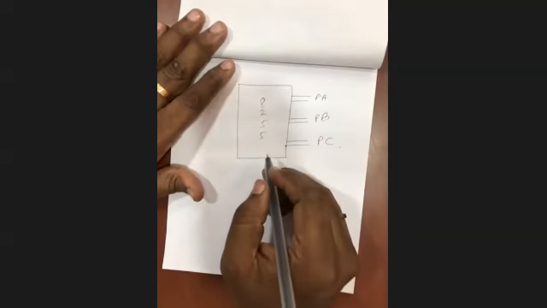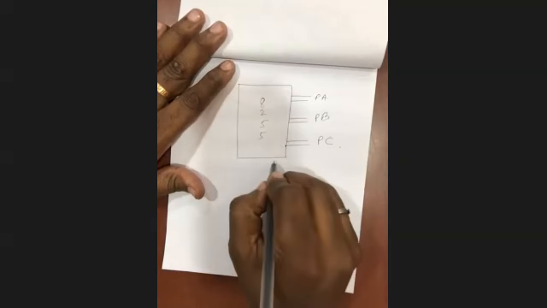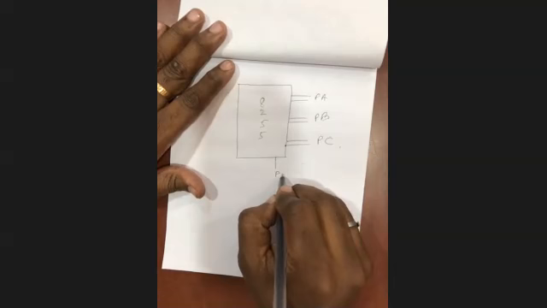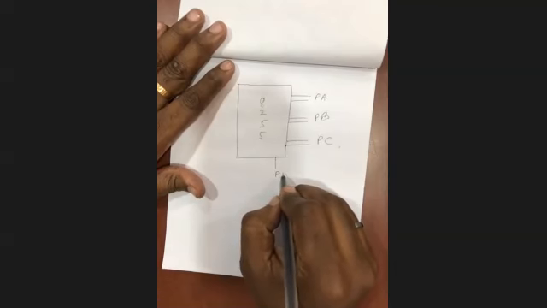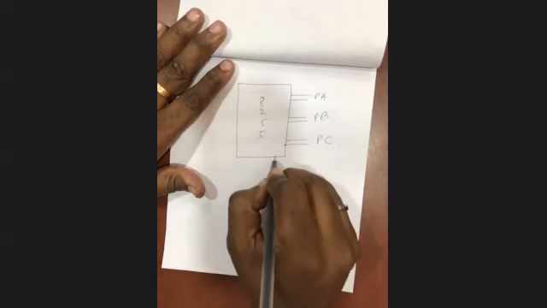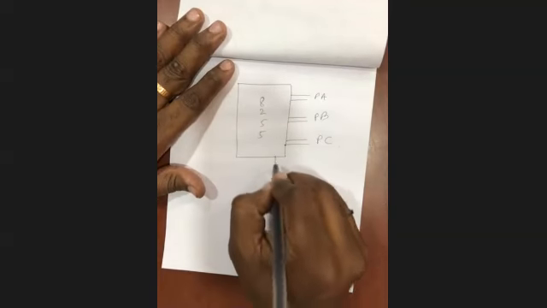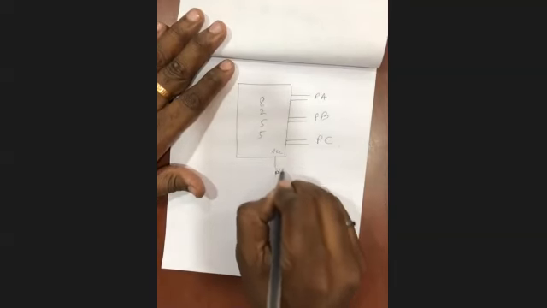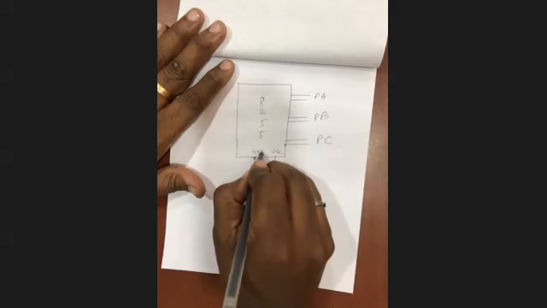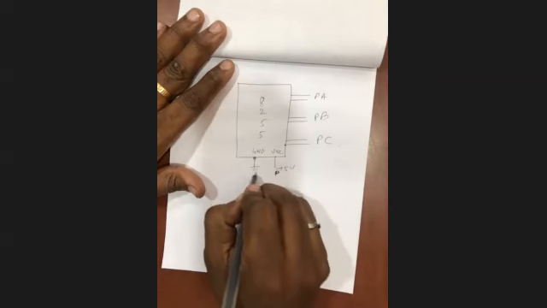Remember the separate pins. One is VCC, connected with plus 5 volt, another is ground, connected with ground.